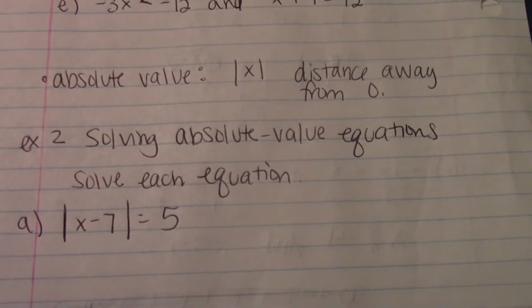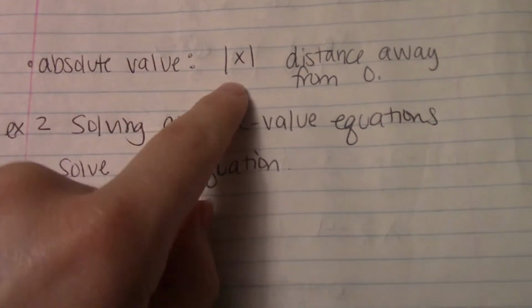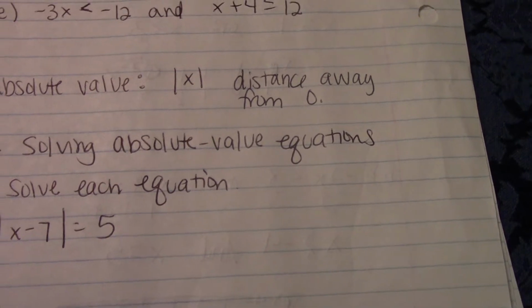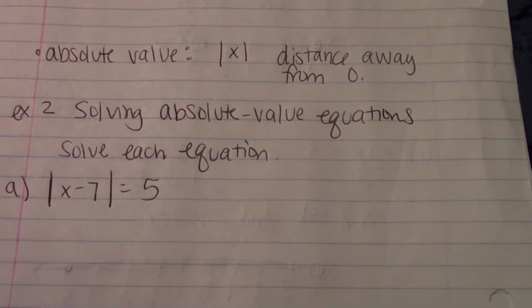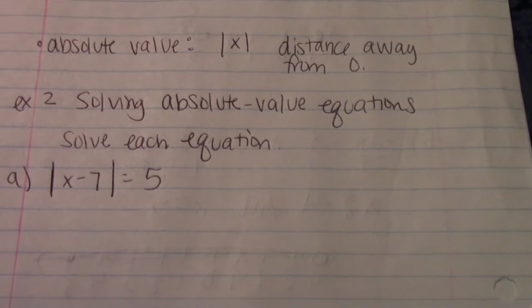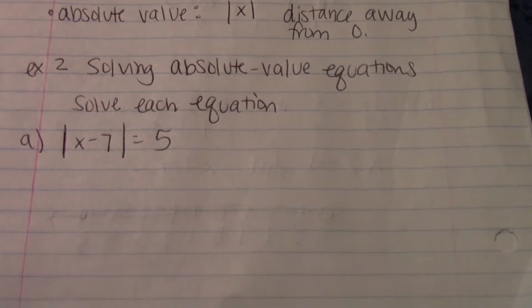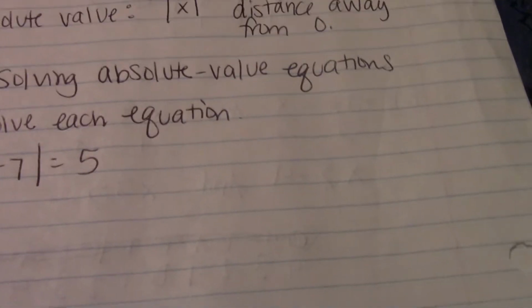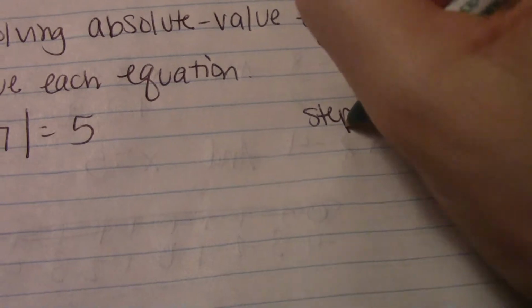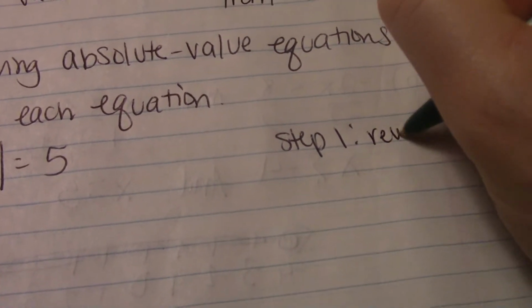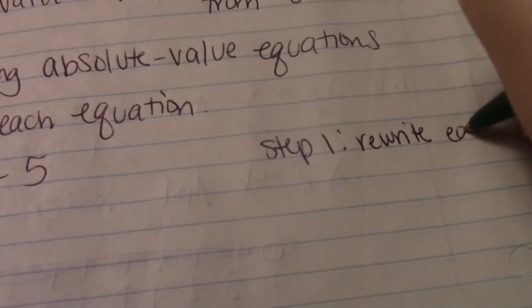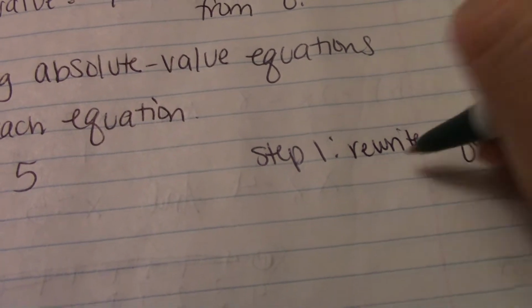You should know already that absolute value, the bars around the x there, is the distance away from 0. So example 2, solving absolute value equations. We need to solve each equation. Step 1, rewrite the equation twice.